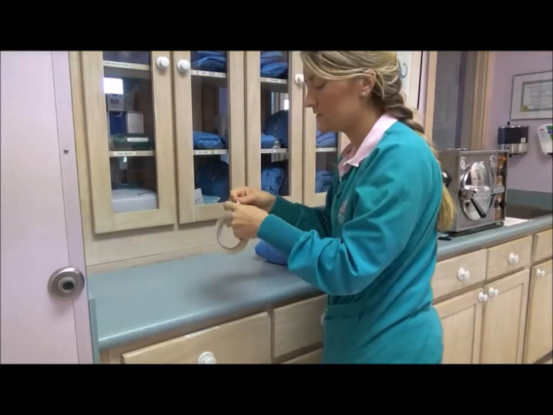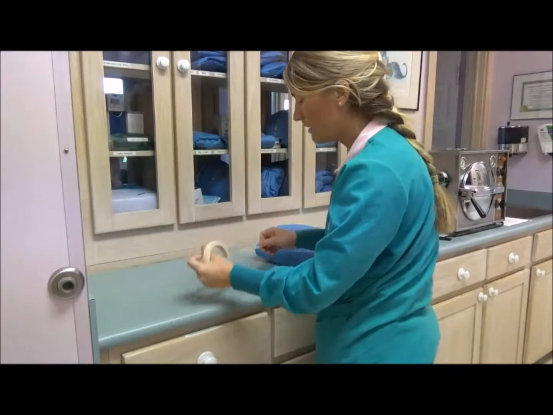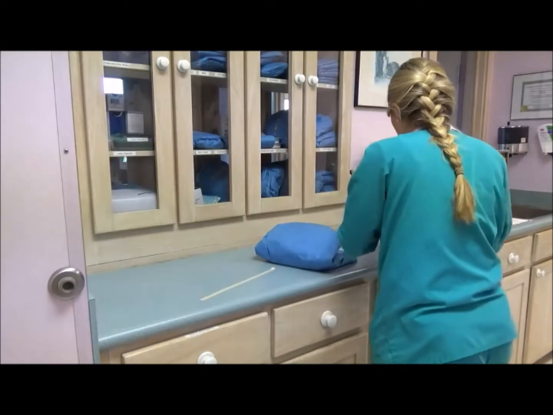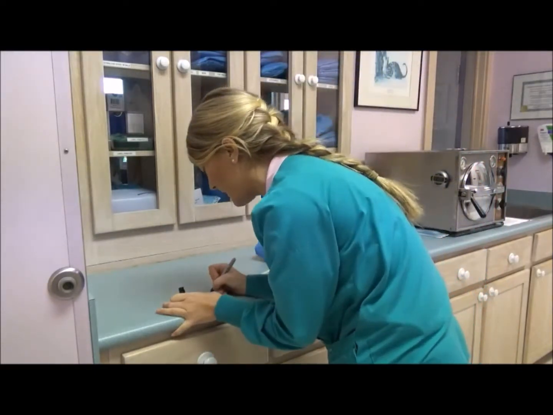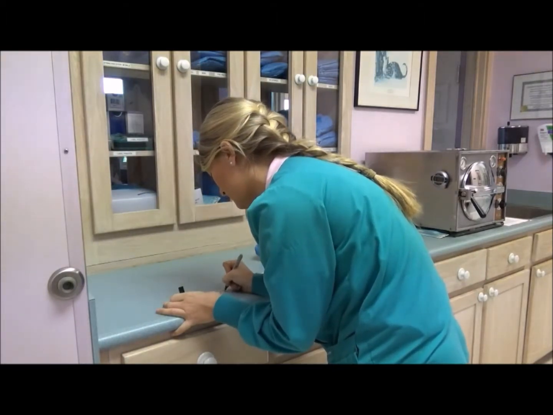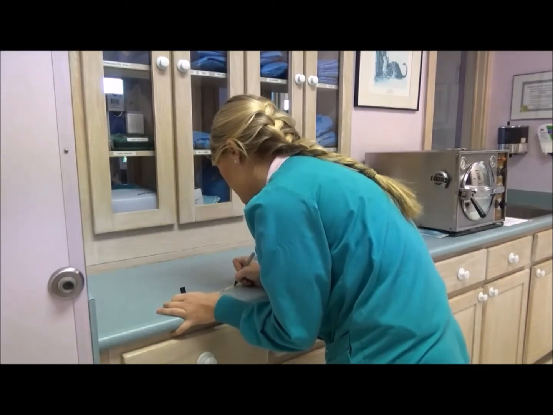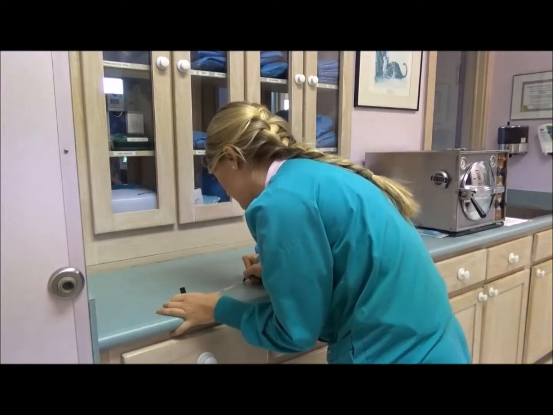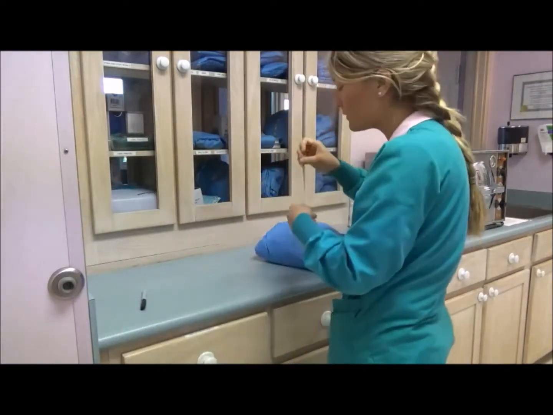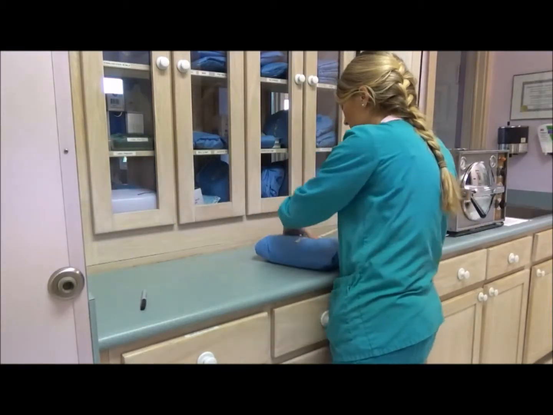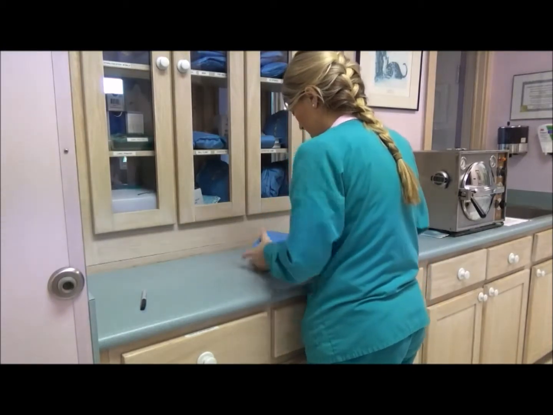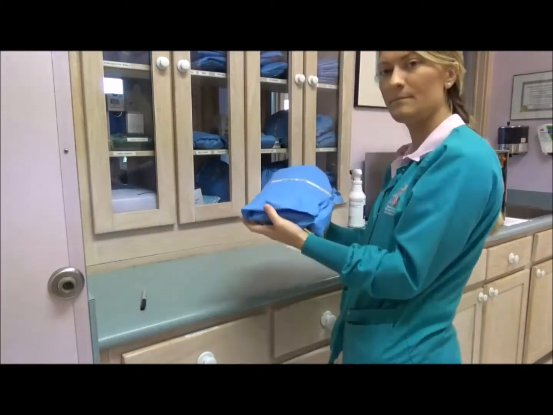And then last but not least, you want to seal the outer pack with some steam indicator tape. Just on the tape itself, you write what exactly you're packing, which this is our surgery pack. You put the date, today's the 23rd, and then your initials. That way if anything's wrong with the pack, we'll know who was responsible for packing it. And you place that right in the middle there. Okay, and that's all set.